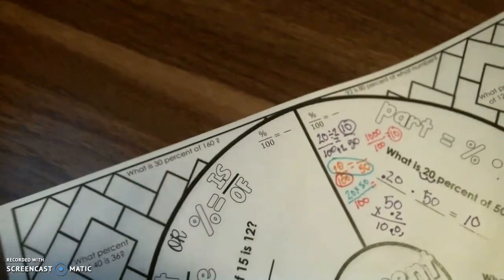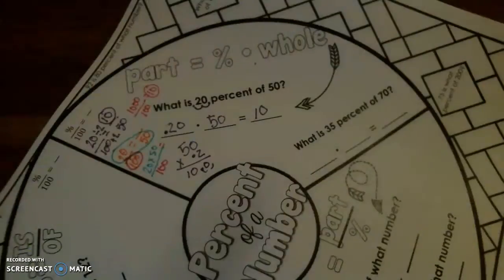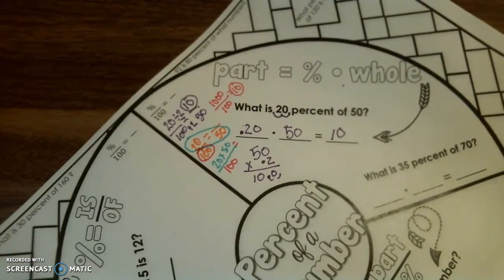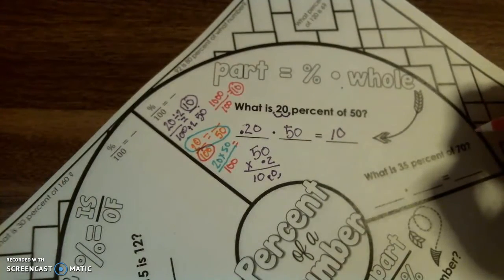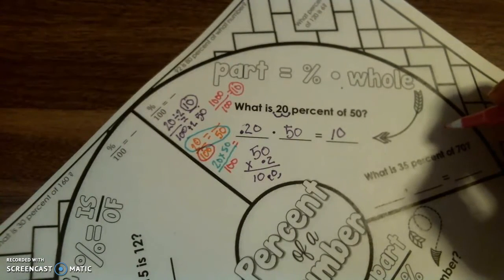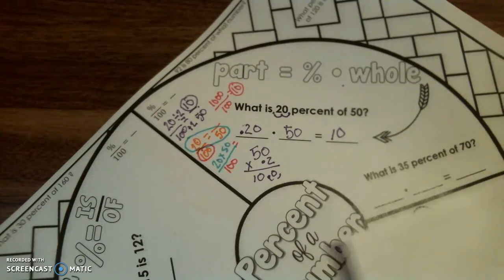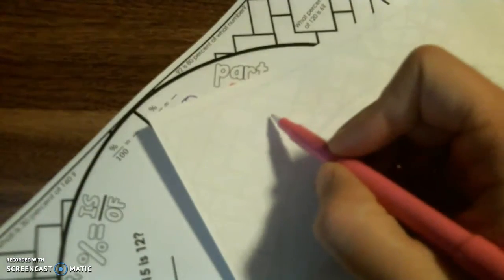So now let's look at how we could solve that one. We have, what is 35% of 70? So one way we can solve that is to use the proportions.